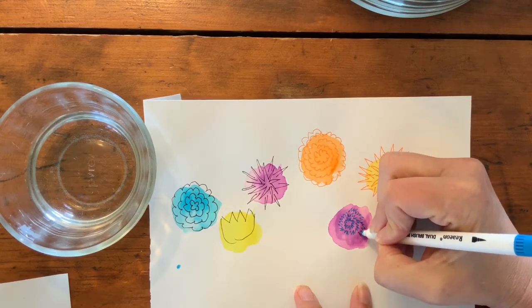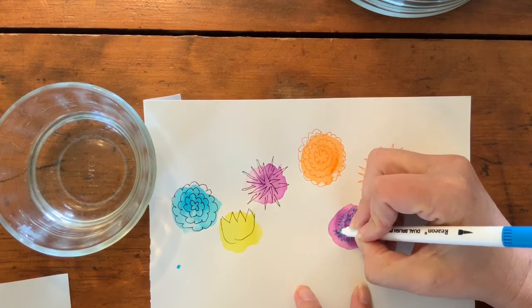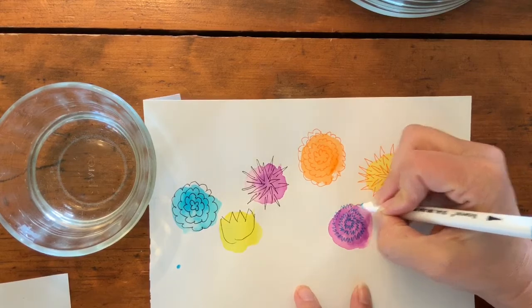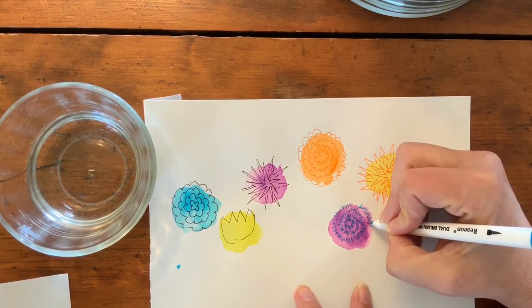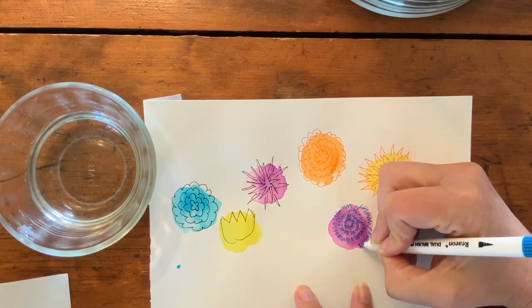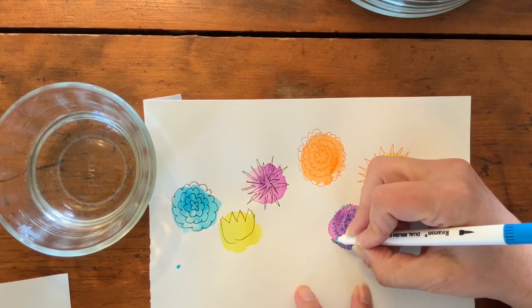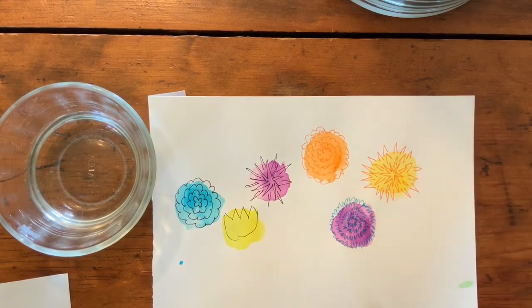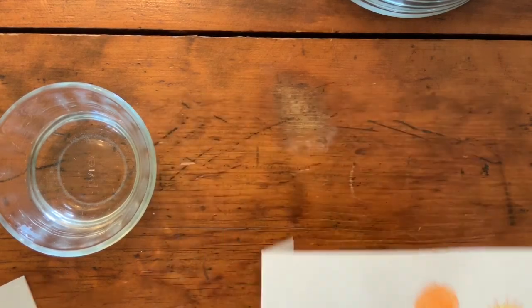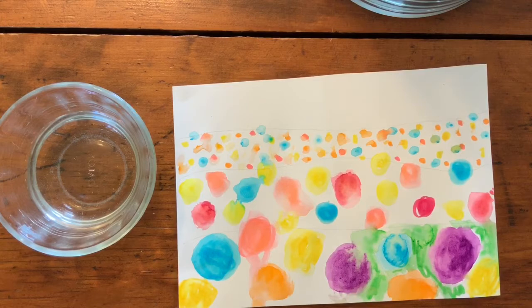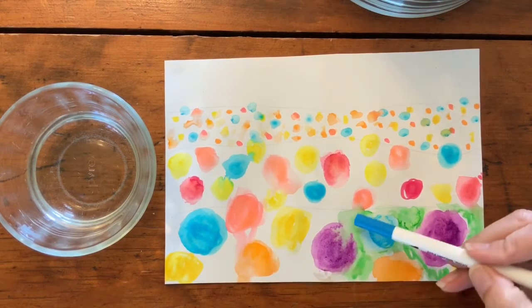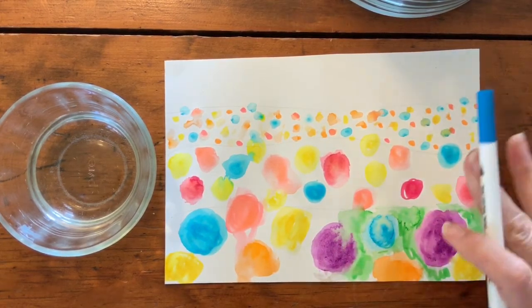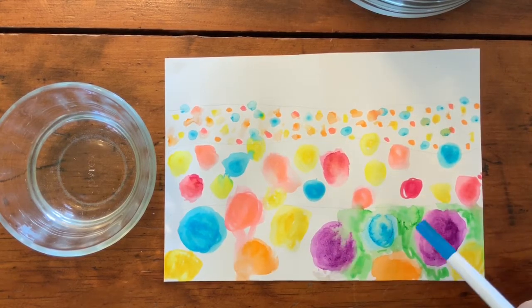All right, so you guys get a general idea of how to then color in your flowers. You're going to make sure they are dry first from your quote watercolor that we did, and then you're going to mark on top of it. Now look what happened. See what happens when I rush? My colors started blending together. So I probably should have slowed down, let these dry first, then gone back and done the green. But let's see what you guys can come up with.